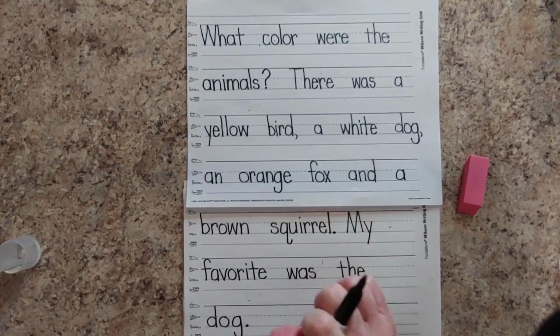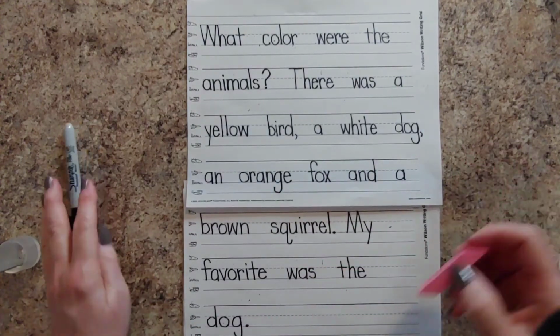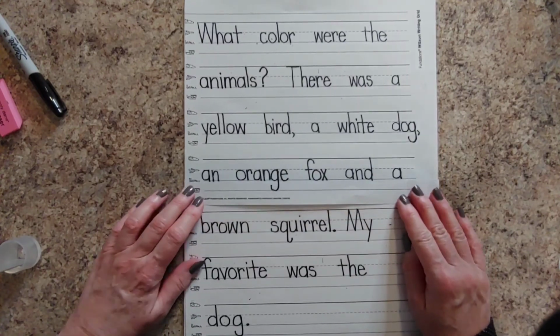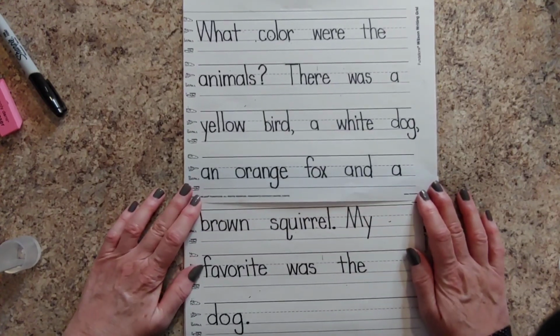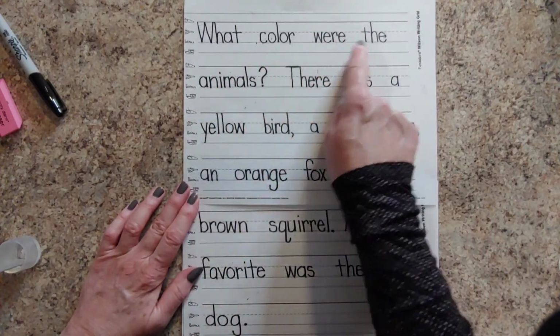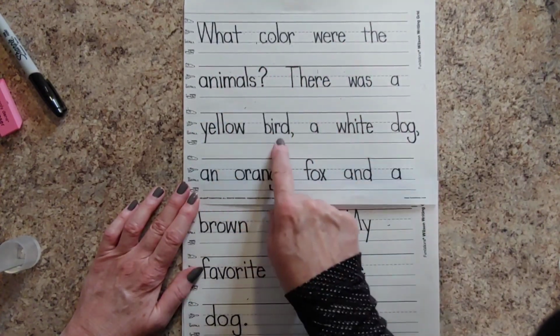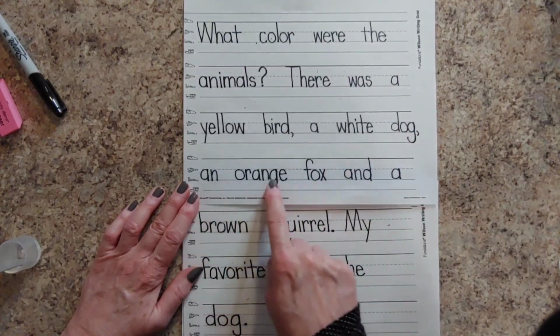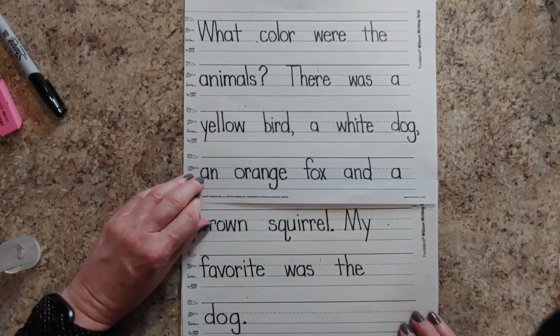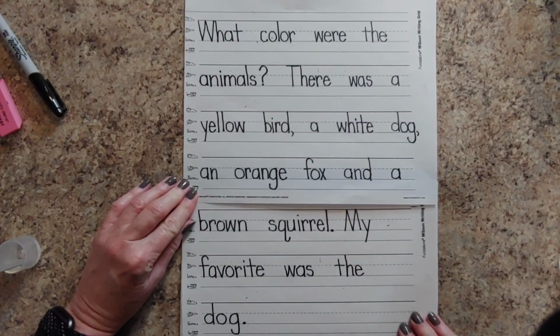Okay, I'm going to read our sentences. Look at all those wonderful letters, wonderful words. You are going to be ready for first grade. We keep practicing. What color were the animals? There was a yellow bird, a white dog, an orange fox, and a brown squirrel. My favorite was the dog. Congratulations, you've written a paragraph.